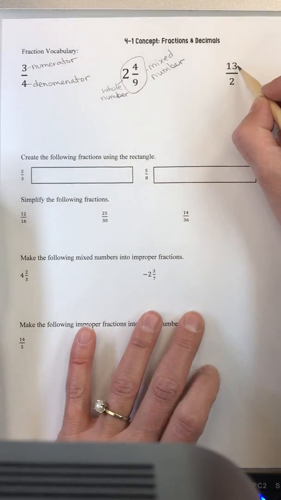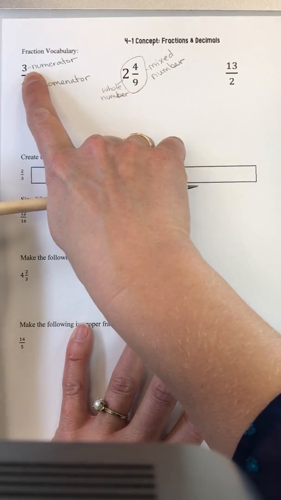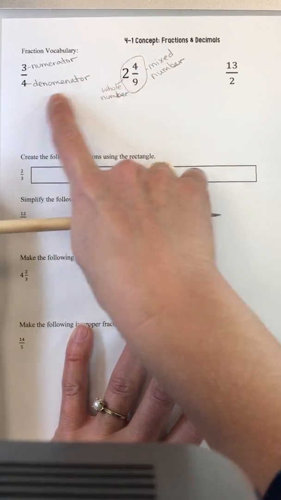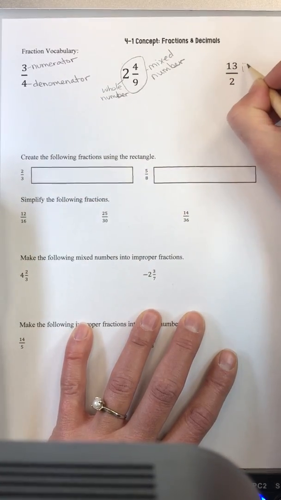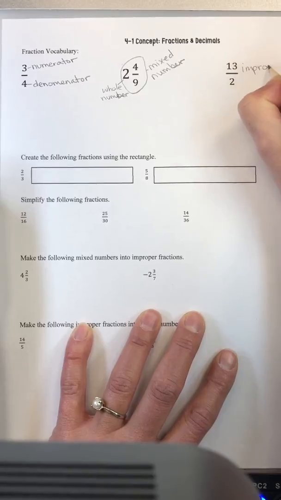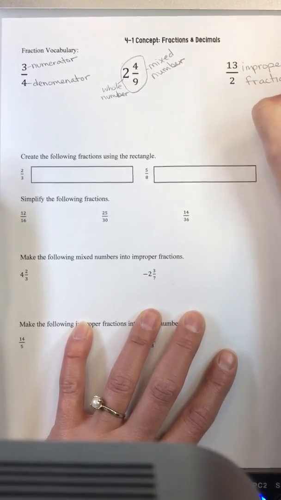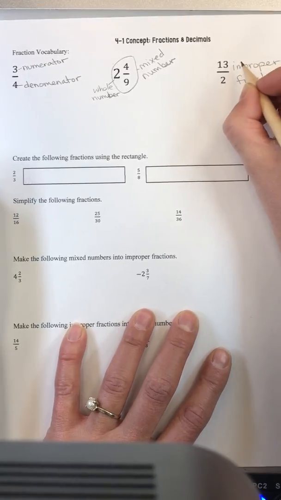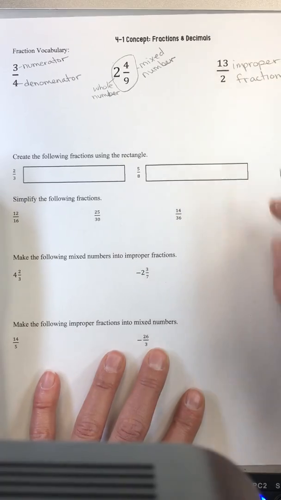And over here you'll notice our numerator is bigger than our denominator. On most fractions, the numerator is the smaller number, the denominator is bigger. But in this case, our numerator is bigger, our denominator is smaller. This is called an improper fraction. What that means is that this prefix im means not, so it's not a proper fraction or not a typical fraction.